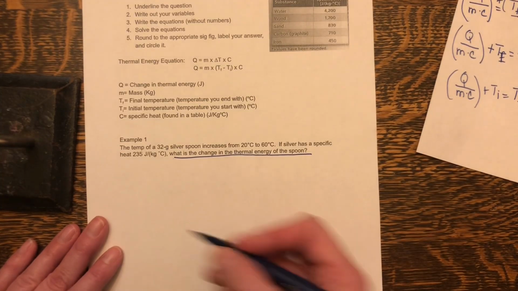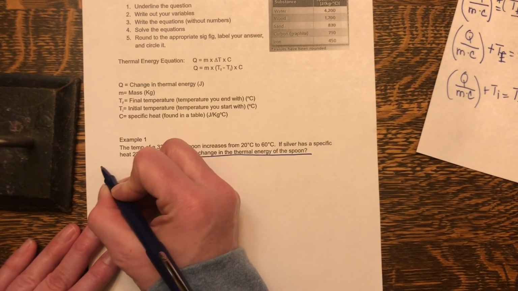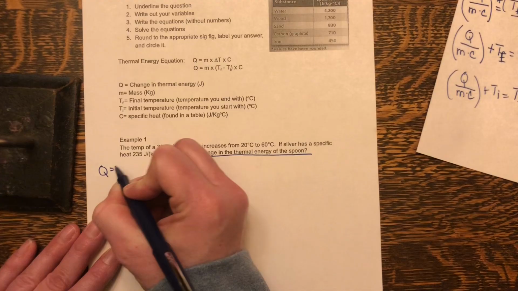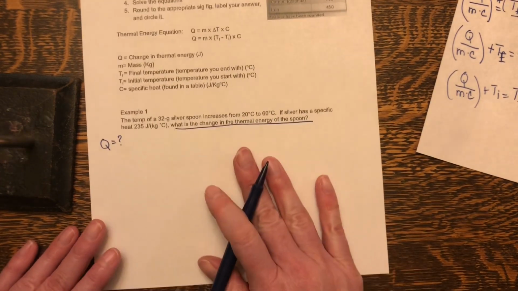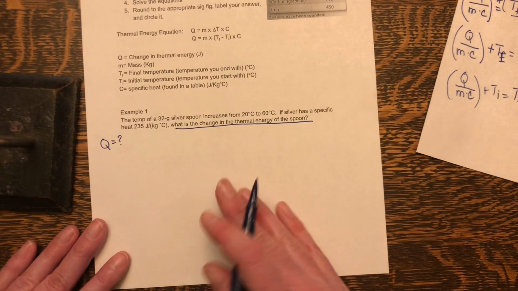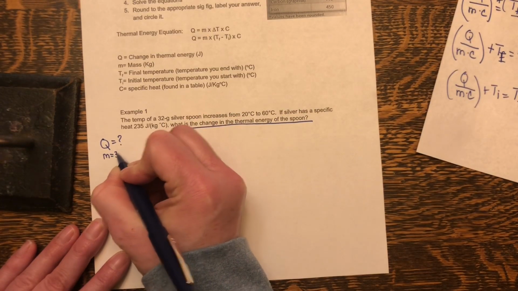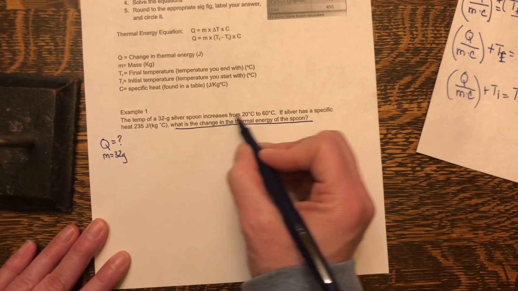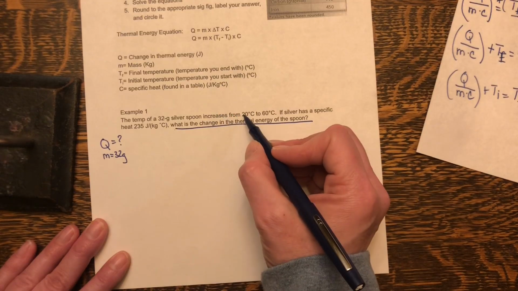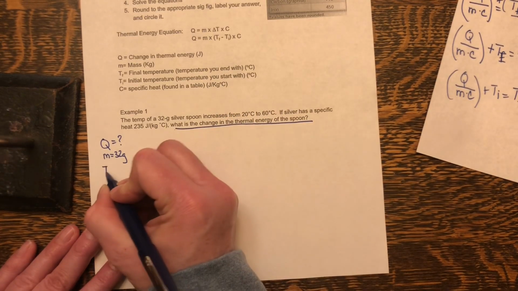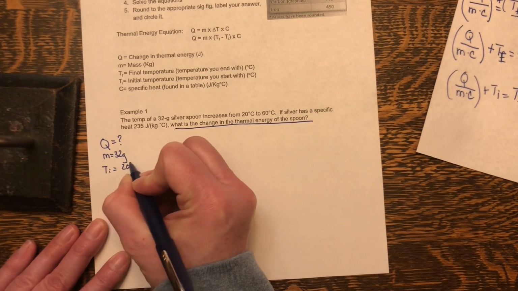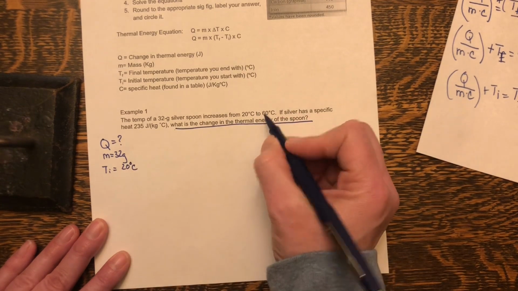So we're looking for thermal energy. Our variable for thermal energy is Q, so that's what we're looking for. Now we want to write down all of our other variables. So our mass equals 32 grams. Our temperature increases from, so our initial temperature is 20 degrees Celsius, to 60 degrees Celsius.